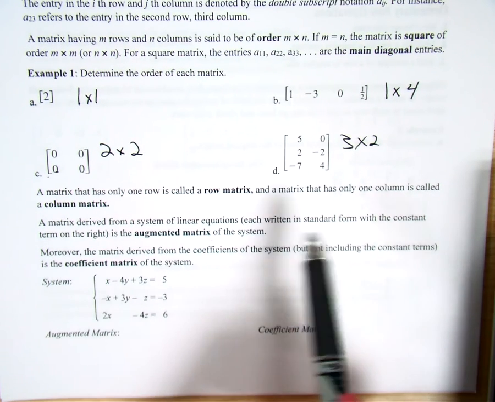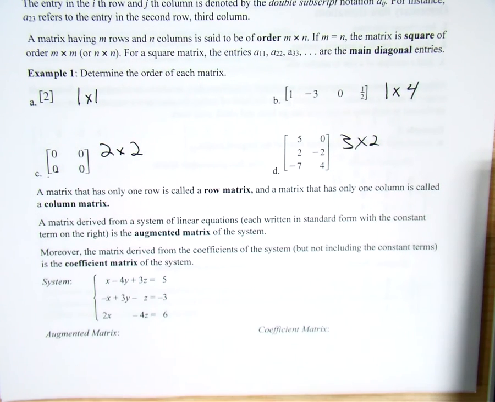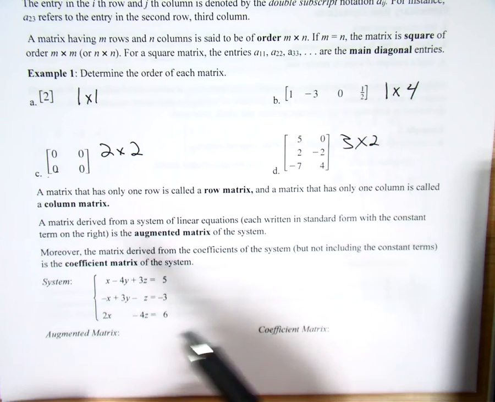A matrix that has only 1 row is called a row matrix, and a matrix that has only 1 column is called a column matrix. A matrix derived from a system of linear equations, each written in standard form with the constant term on the right, is the augmented matrix. That's probably a little bit new to us.